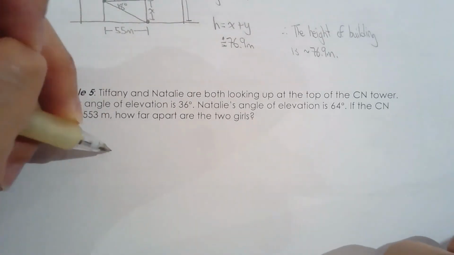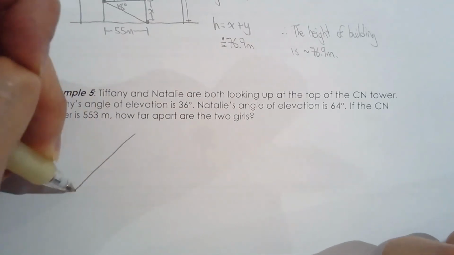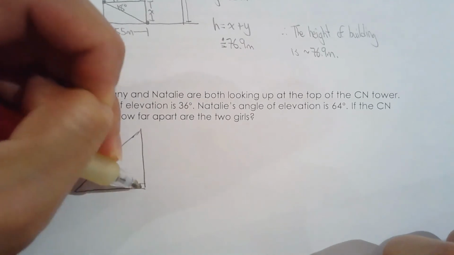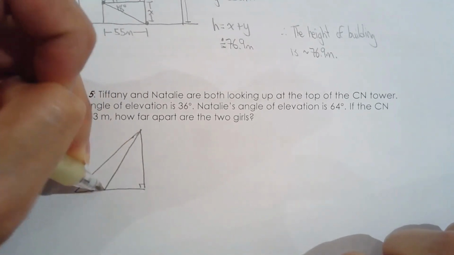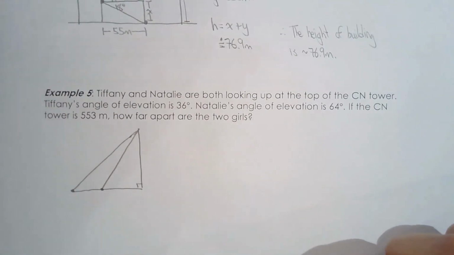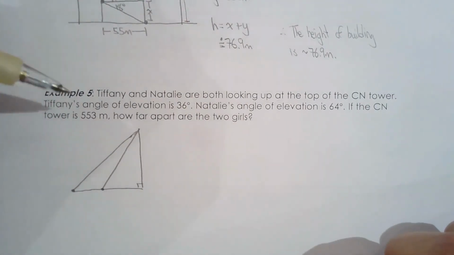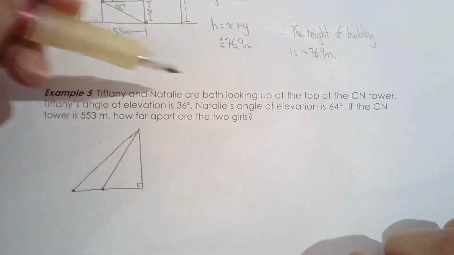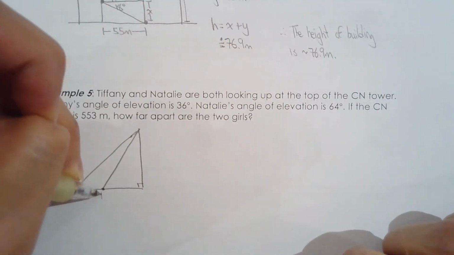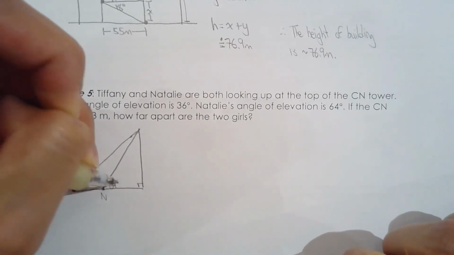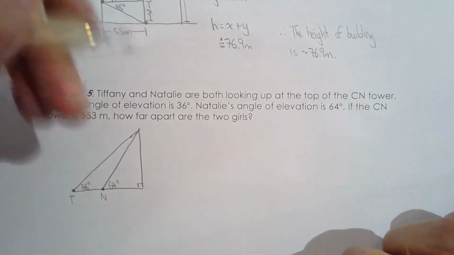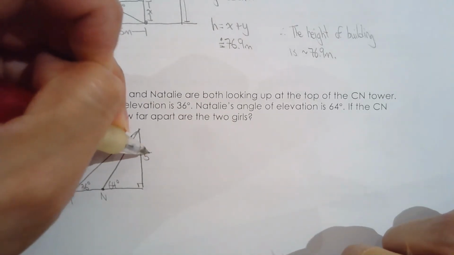So let's see. Okay, let's draw the diagram. So now we have to answer the question, who's closer? Is Tiffany closer or Natalie closer? So if Natalie's angle of elevation is 64 degrees and Tiffany's is 36, then we know that Natalie is closer. And Tiffany is here. So this is 553.